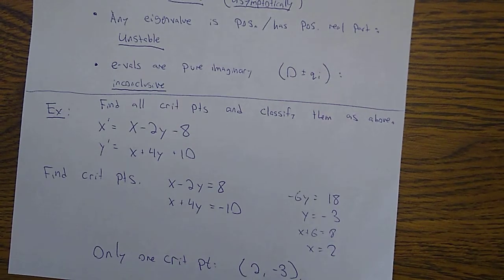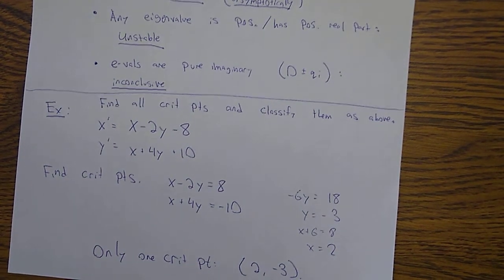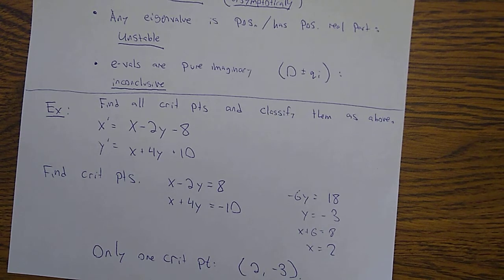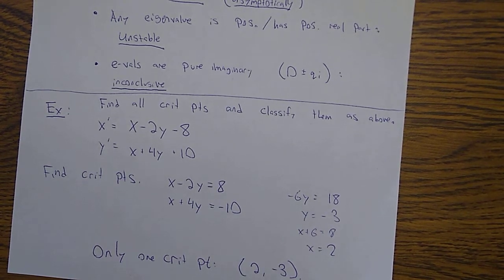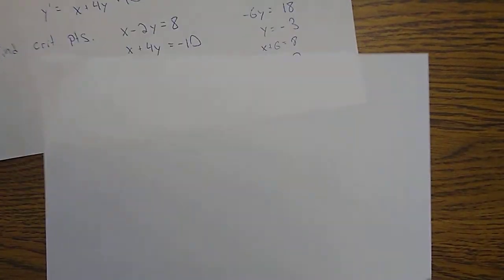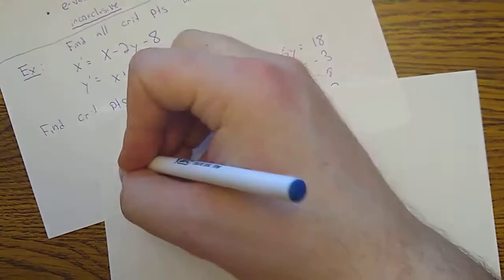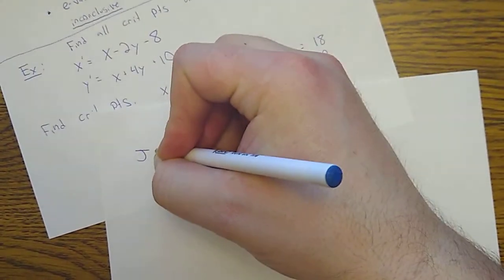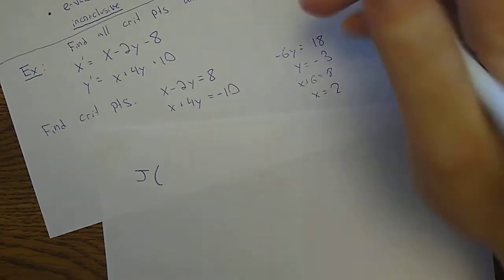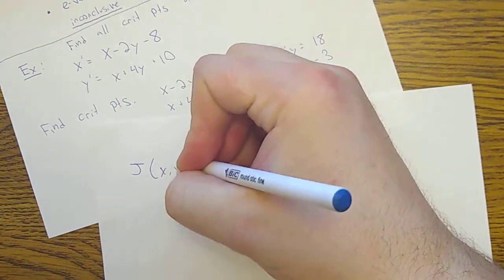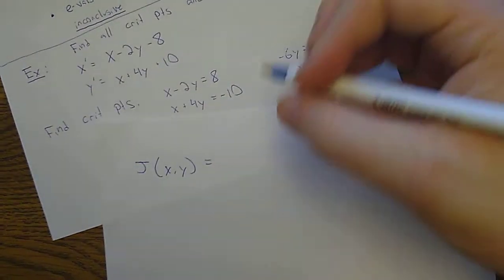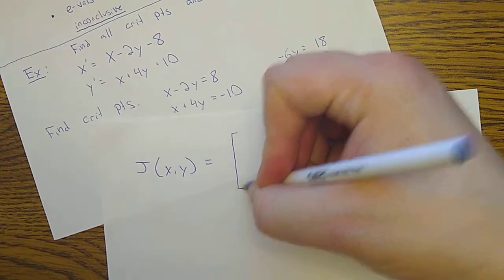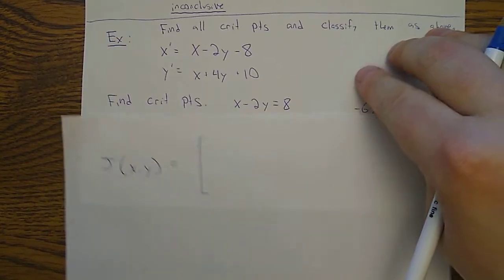And let me grab another piece of paper. We have the Jacobian, and for now let me call this J(x, y).